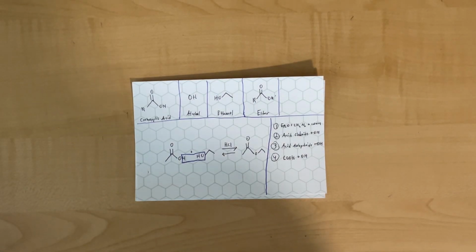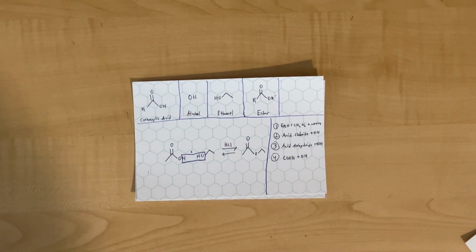Today we're going to be talking about the Fischer Esterification. The way I want to structure this video is first I want to introduce some of the key players involved with this reaction. Second, I want to talk about where this fits into the bigger picture of other ways to create esters from different reagents.